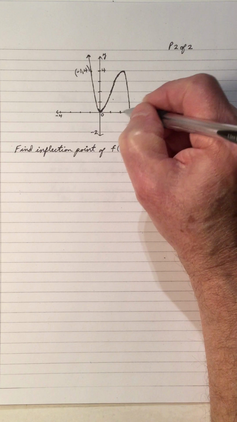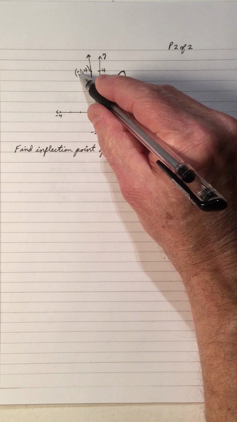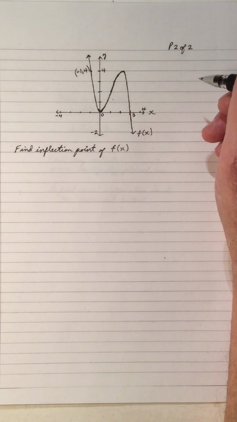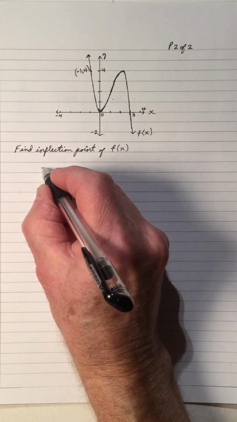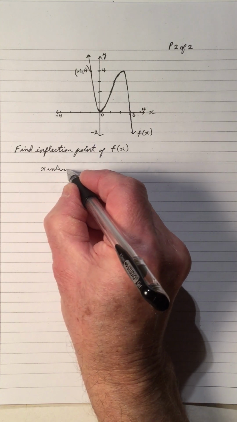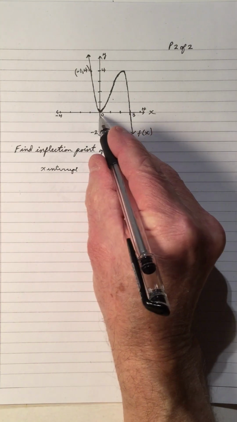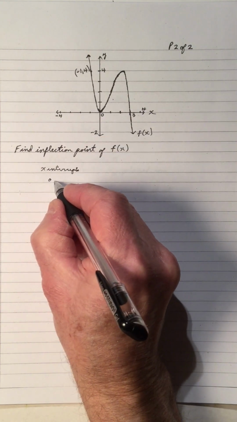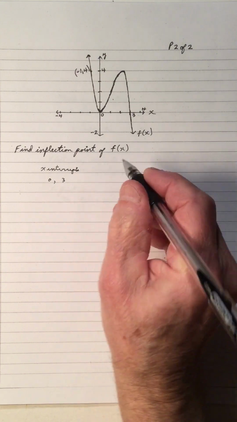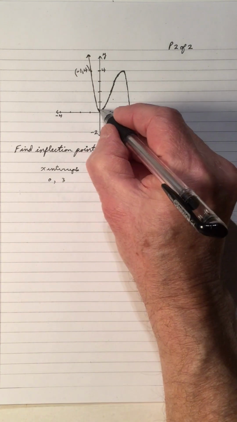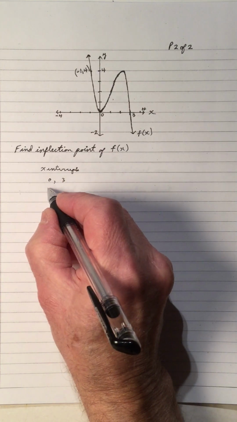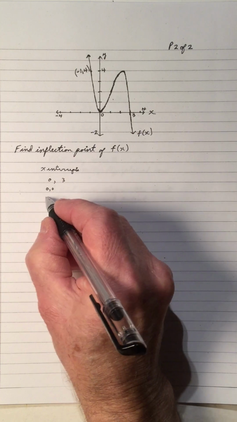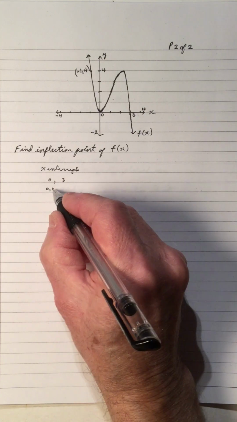We know that's a 3, we know that's a 0, and we know that the point negative 1, 4 lies on this graph. So to find the inflection point, we have to find the equation. So we have to look at the x-intercepts. The x-intercepts are 0 and 3, but at 0 there's a parabola, so that means there's a double root, so 0 and 0. So that means that we have a parabola at 0.